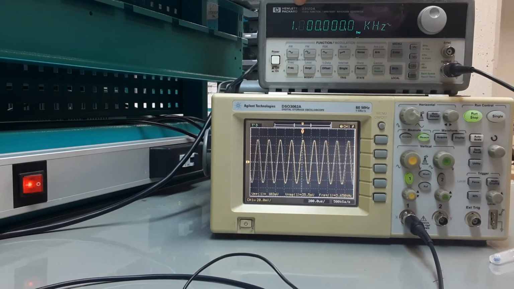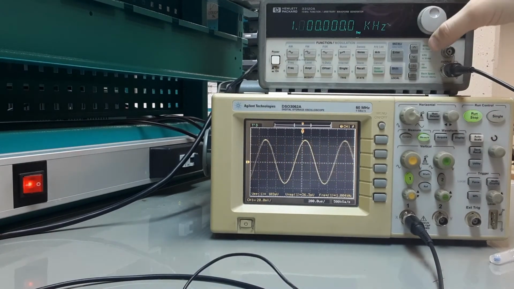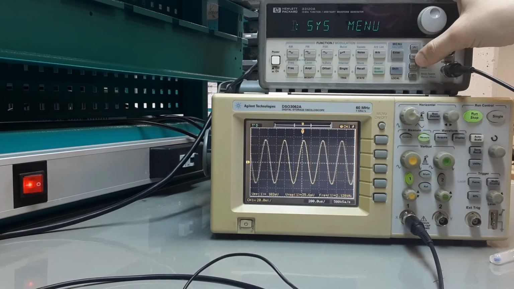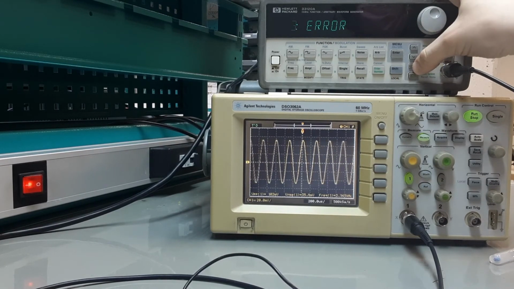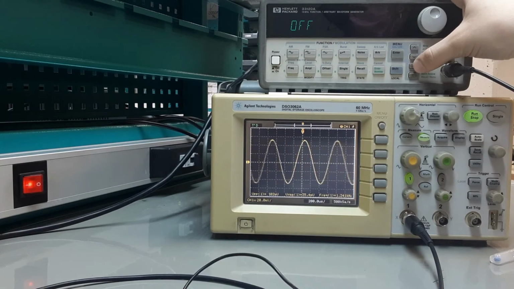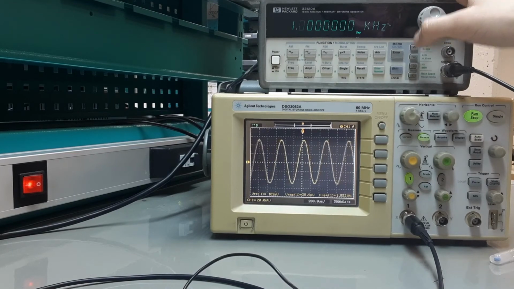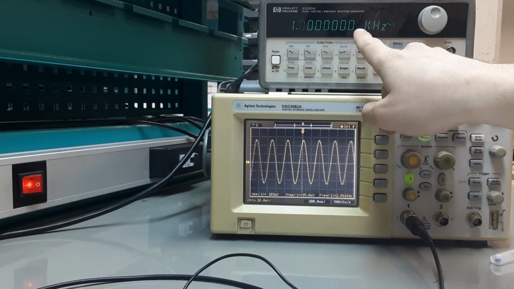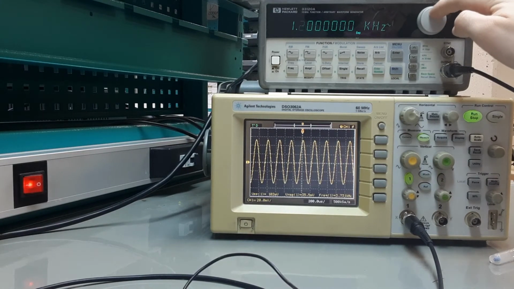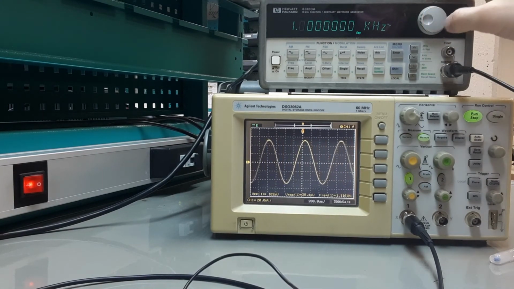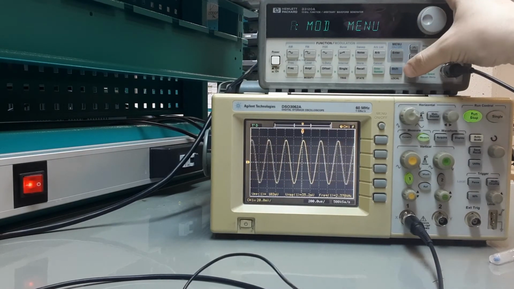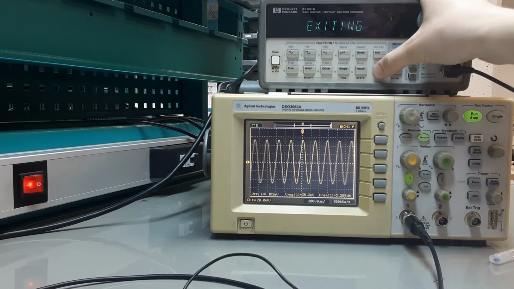Some people do not like comma separators appearing after every 3 digits. Commas can be turned off at the system menu. As you can see, commas are not shown anymore. In addition to turning on and off the comma separator, we can quit the menu by pressing Shift plus Enter number buttons.